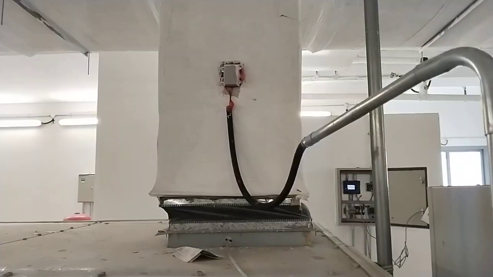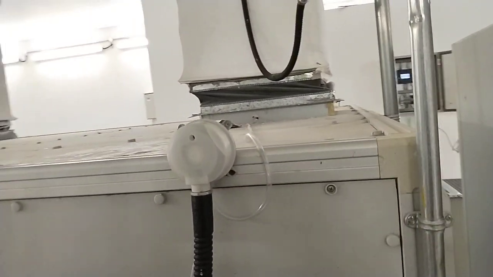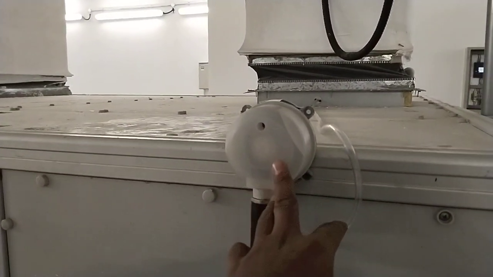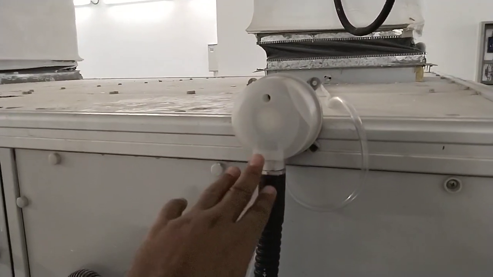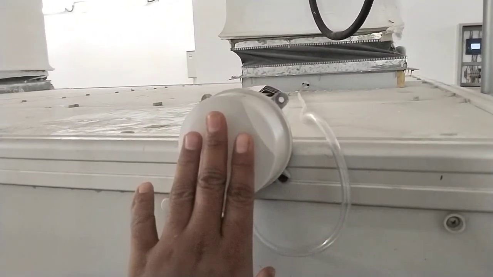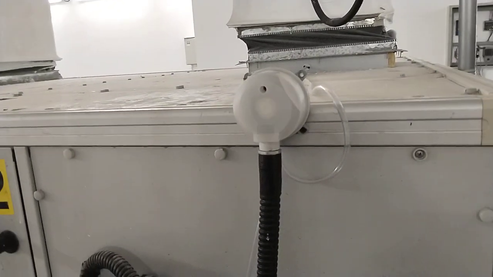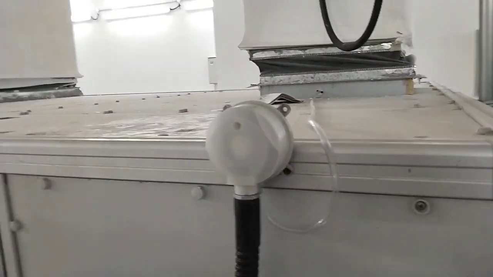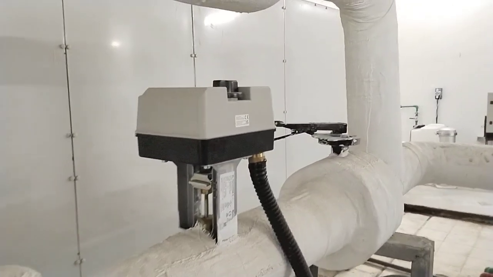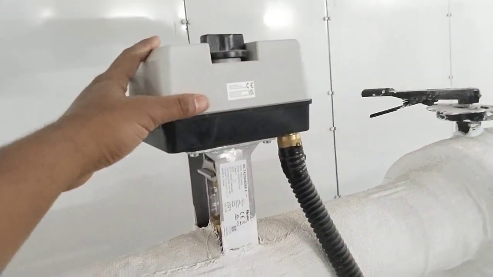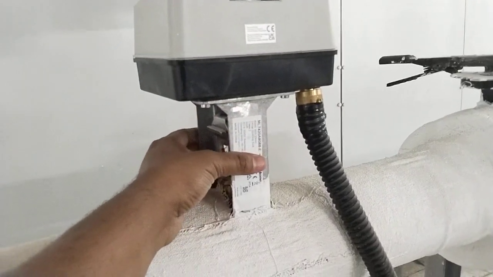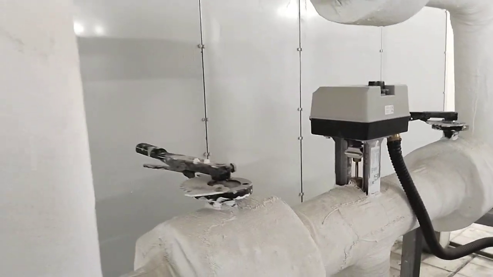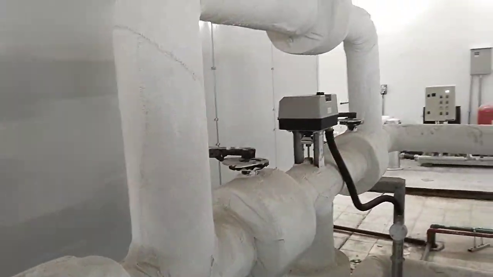This is the supply temperature sensor where the air will flow. This is for the supply fan status, whether the supply fan is running or not. Now you will see the fan is not running, that's why the status is showing off. This is the DPS. This is the cooling valve. If you would like more cooling, we have to open the valve. Automatically it will open and the water will flow from here.